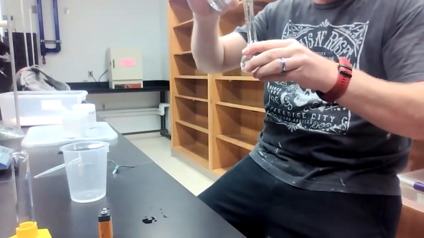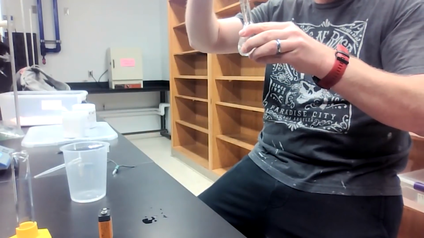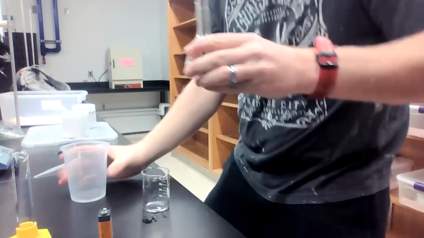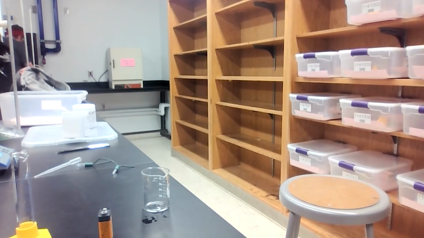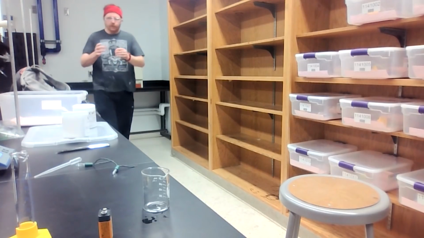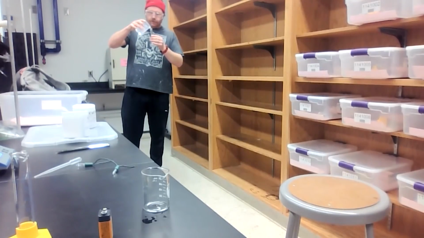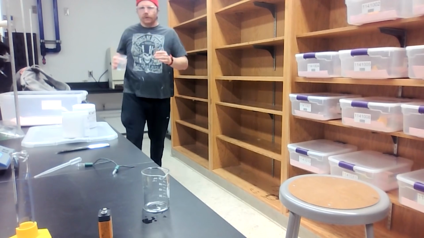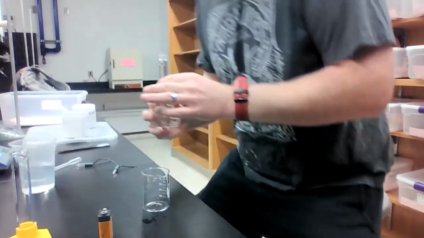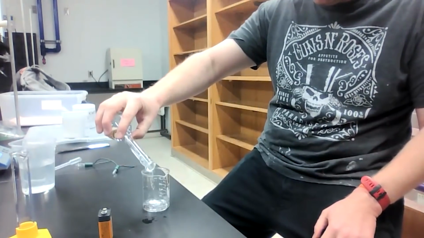I need to get 100 milliliters of this dilute solution. I made a mistake there. I need to adjust this up to 100 milliliters. Okay, I got my last dilute solution of sodium chloride.